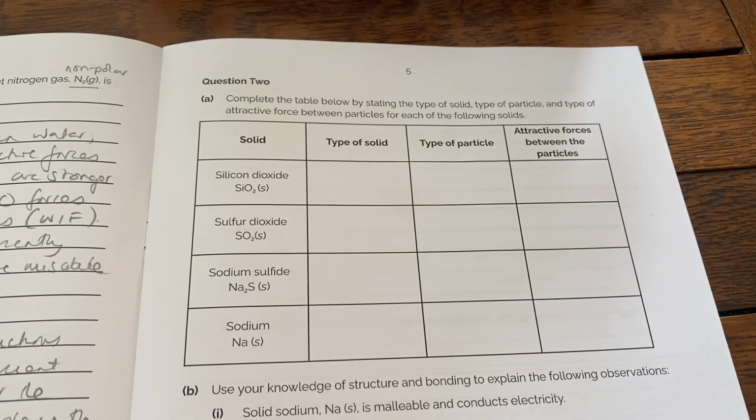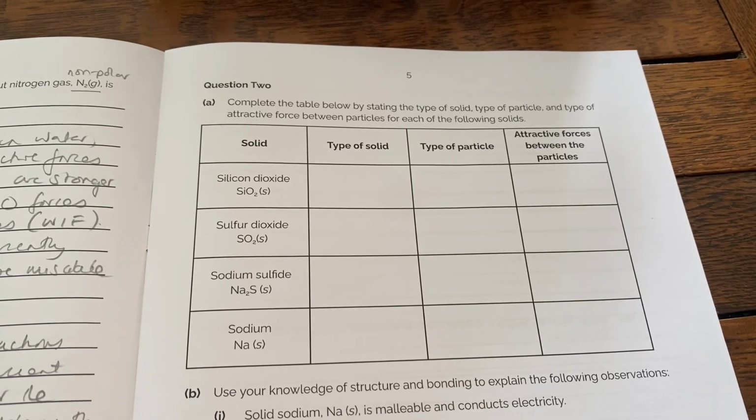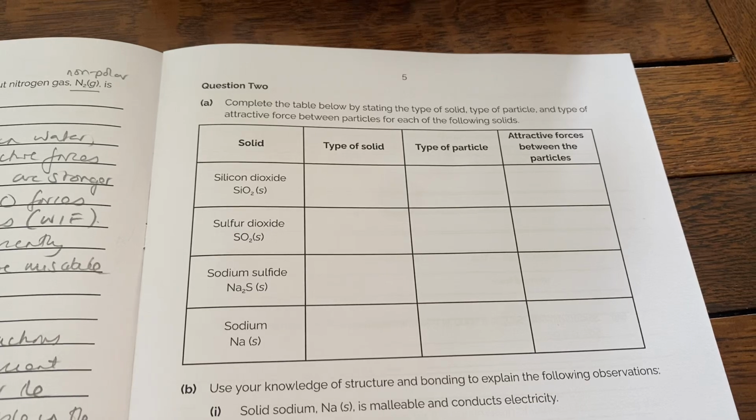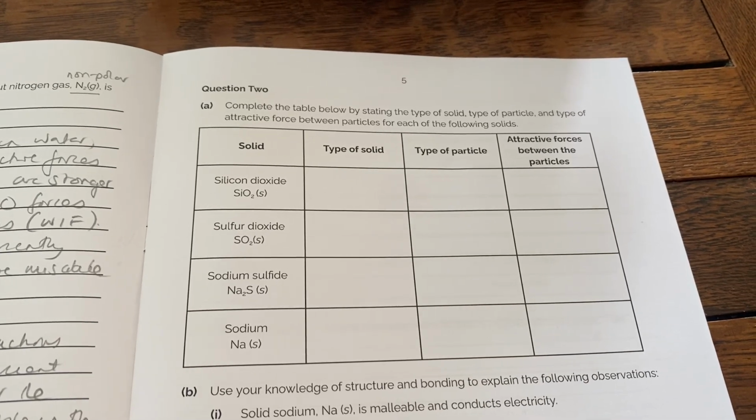Sorry, very loud motorbike driving past. 1, 2, thank you very much. No, 3, 4.